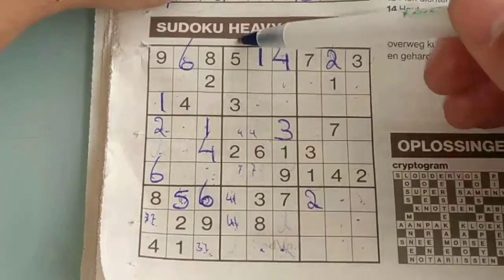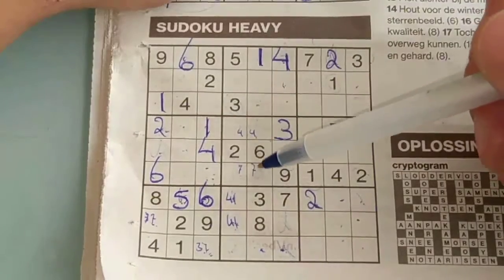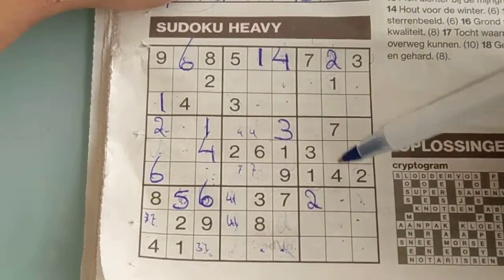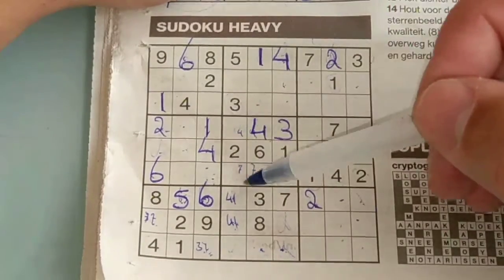We have a 4 in this column, a 4 in that column, so in the middle column the only 2 places for the 4 should be here or there, but I see here 4, no 4 there, 4 should be here. 3 missing numbers now.